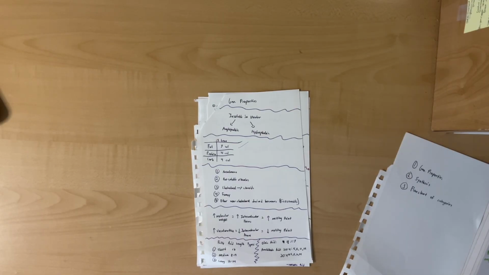And so one of the important functions, and this is the second function, of lipids is to act as lipoproteins to carry other macromolecules through the bloodstream, which otherwise they wouldn't be able to.